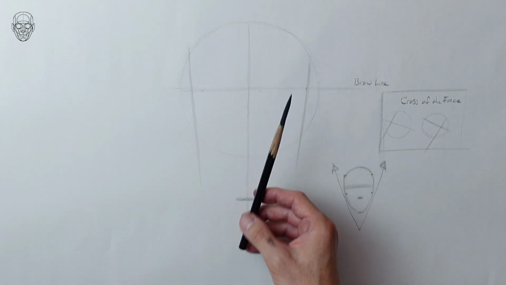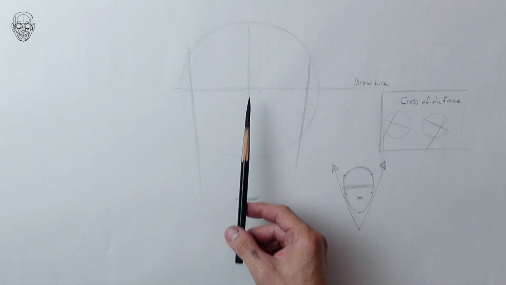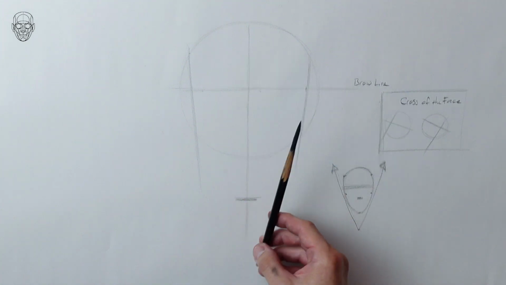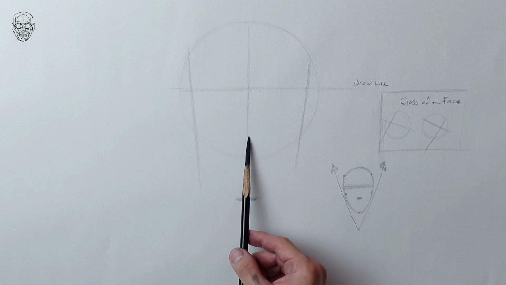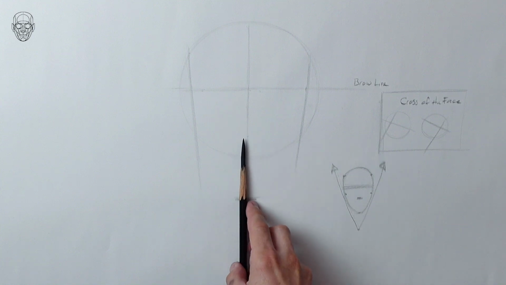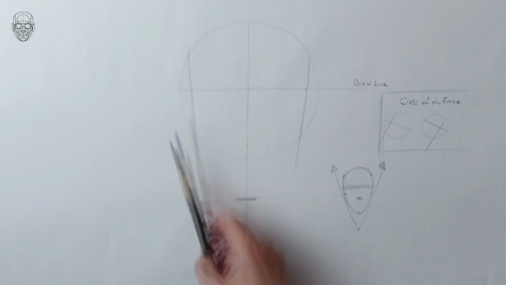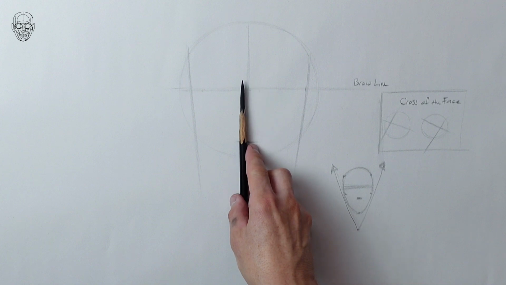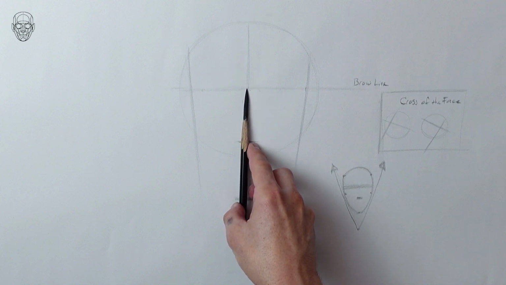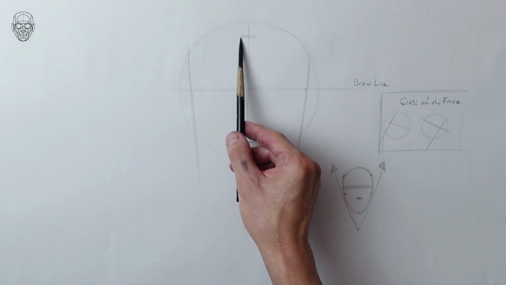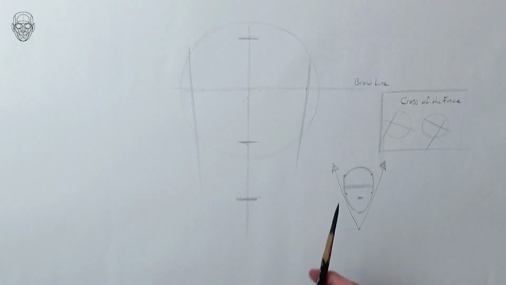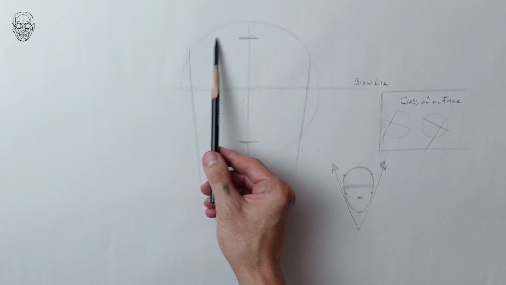And now I'm going to map in more of the thirds. So I already have the brow and the chin, and now I'm going to find the halfway mark from the brow line to the chin, and that will give me a nice indication of the third. And then I'm going to come up here and find this third, and now I found the hairline. So now we have the thirds of the face mapped out.